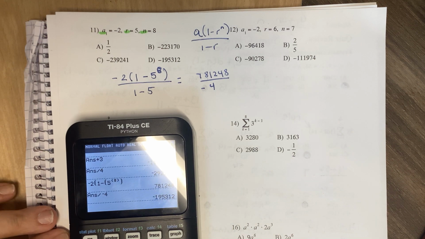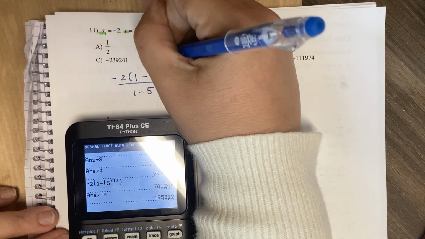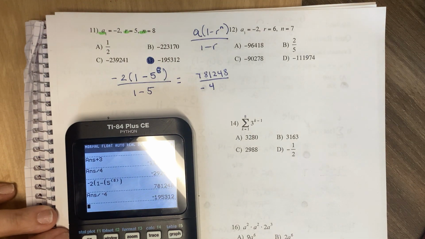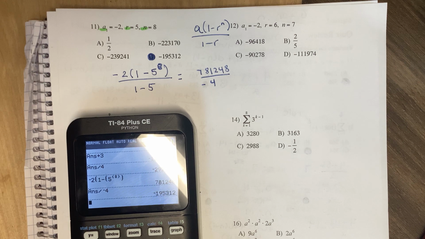So negative 195,312. Don't get scared by the big numbers. I know they can be intimidating. You just have to be confident you're using the formula.